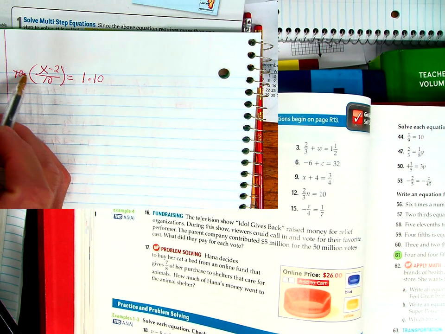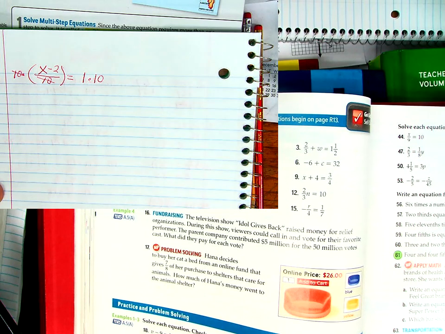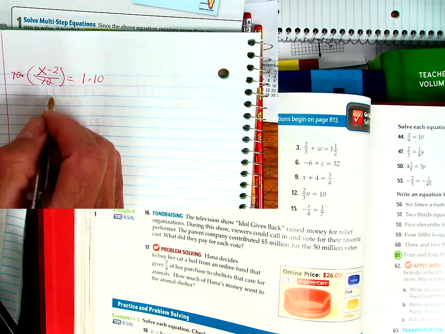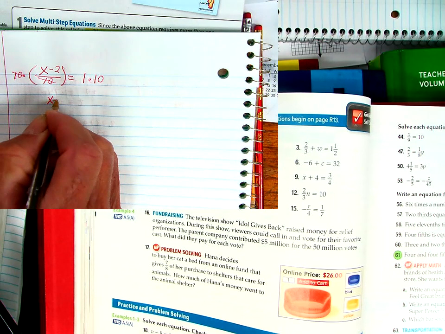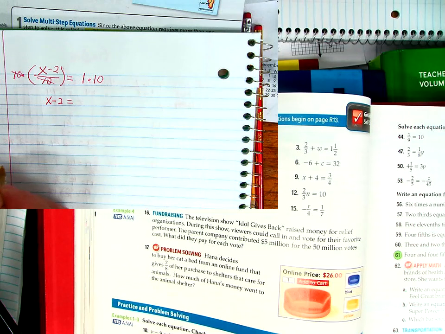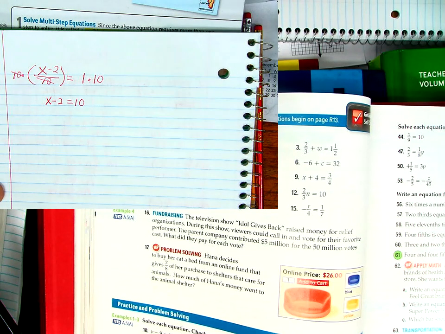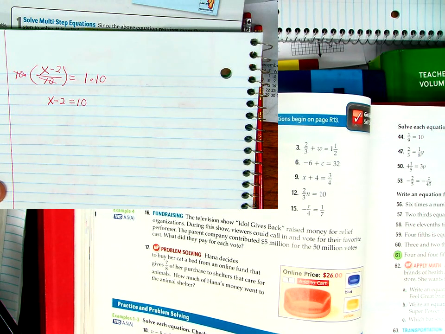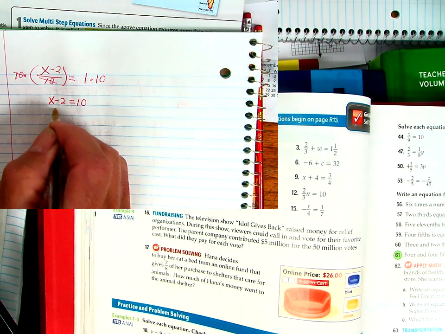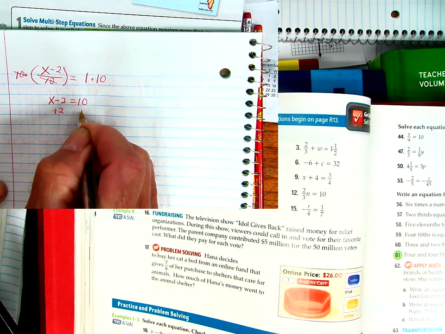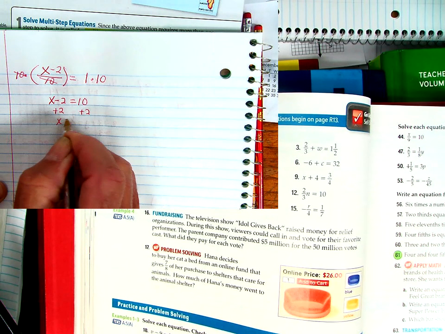Ten divided by 10 is 1. So we have 1 x minus 2. 1 times 10 is 10. And now we have something that we like a whole lot better. What's the last operation to do? Add 2. X equals 12.